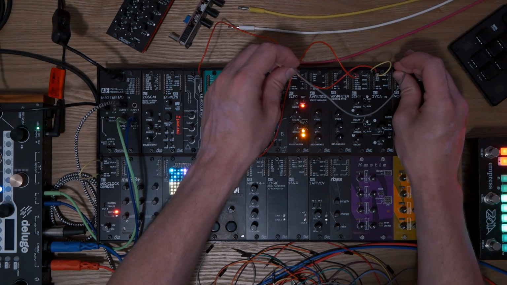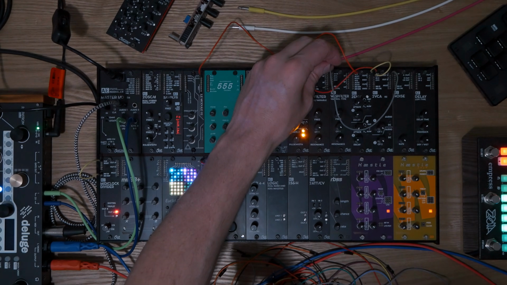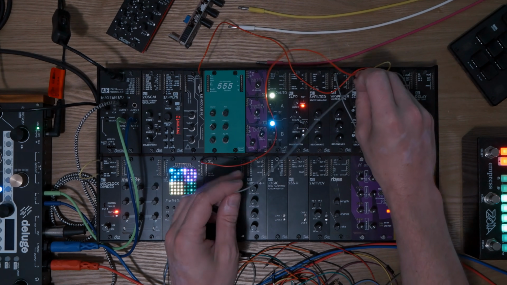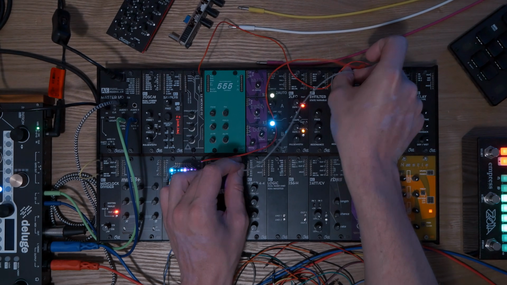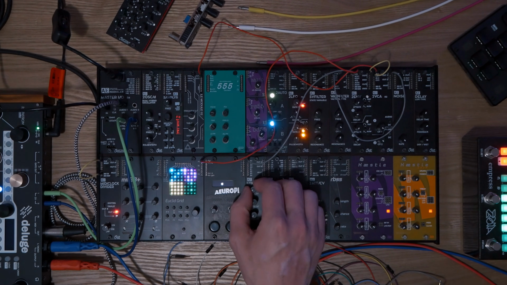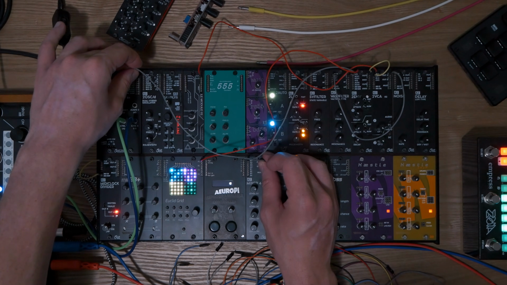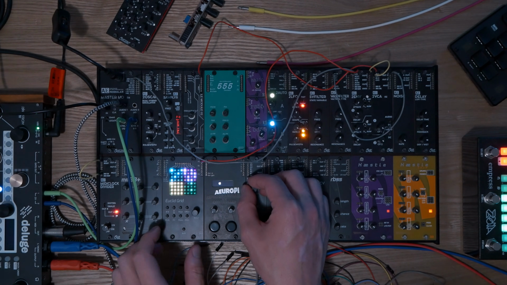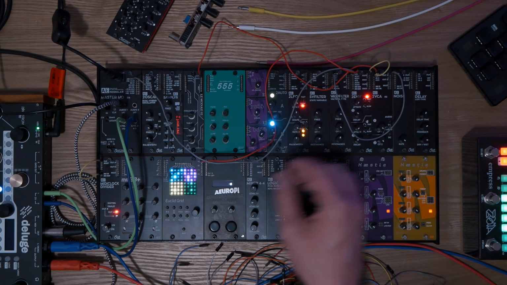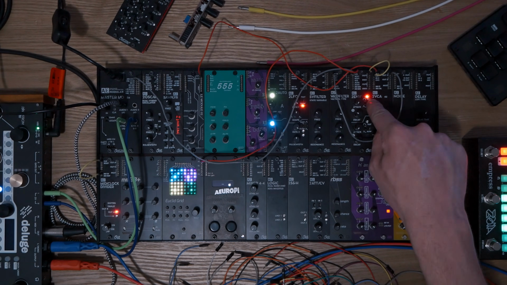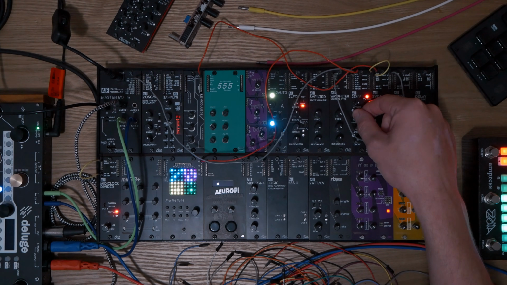We'll take the output of our VCA and plug it into a Wasp filter. And then we'll go from Wasp filter into our mixer. And of course, I unplugged my mixer cable for the audio out before. Fix that. Let's tighten up this envelope a little bit.